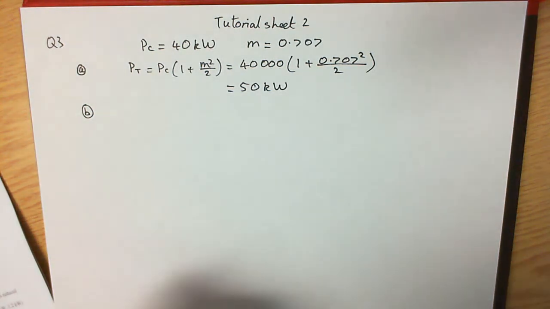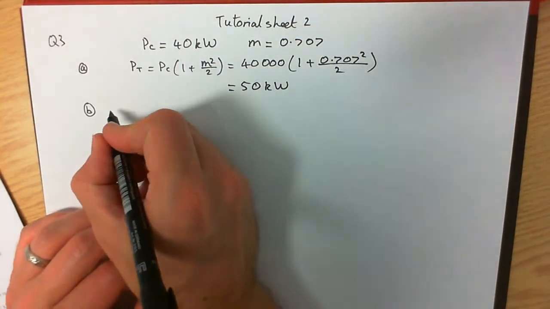Part B asks for the transmission efficiency. Now the efficiency is defined as the power in the sidebands divided by the total power.